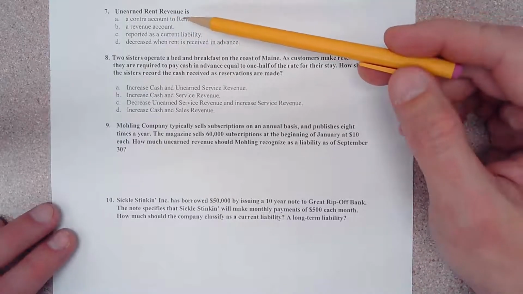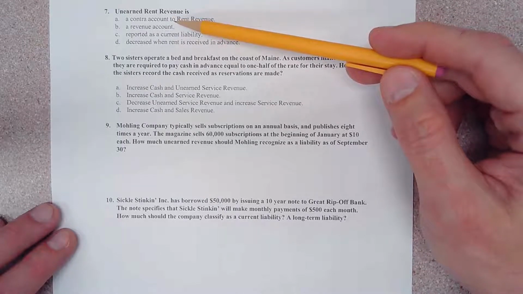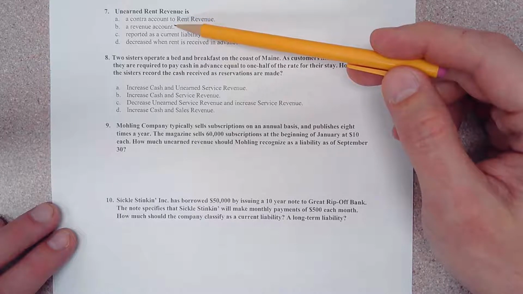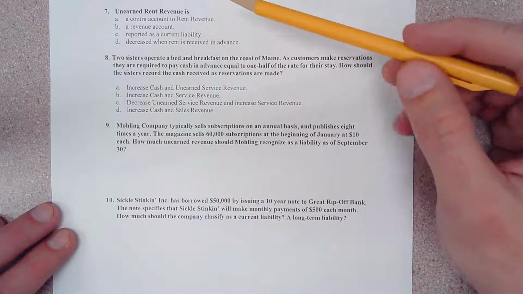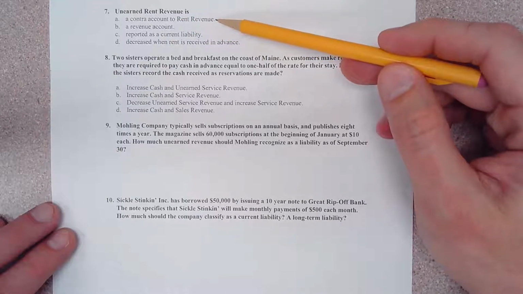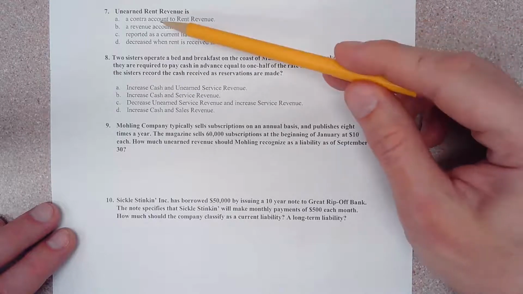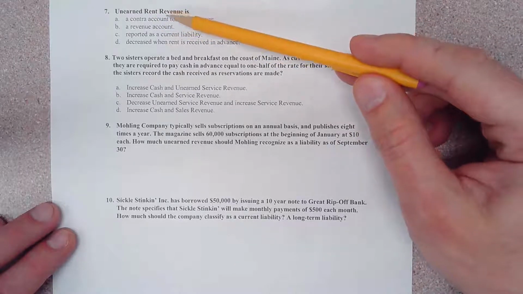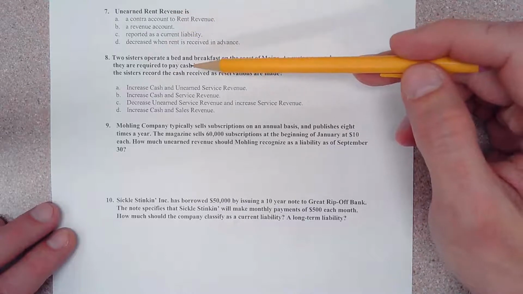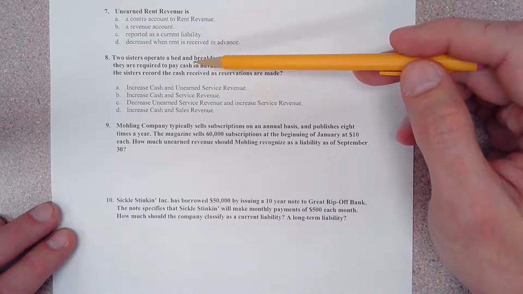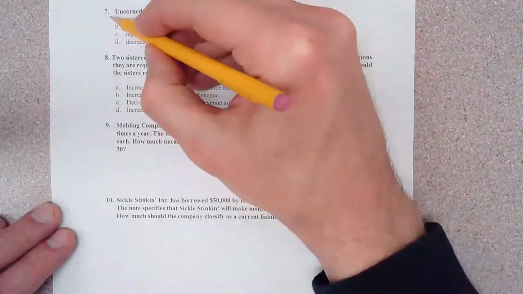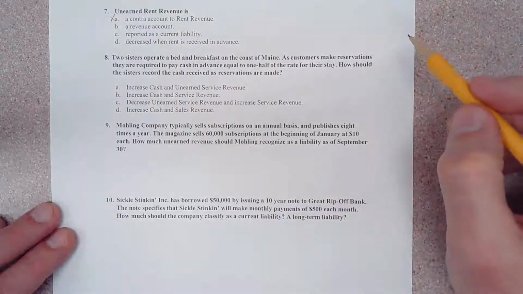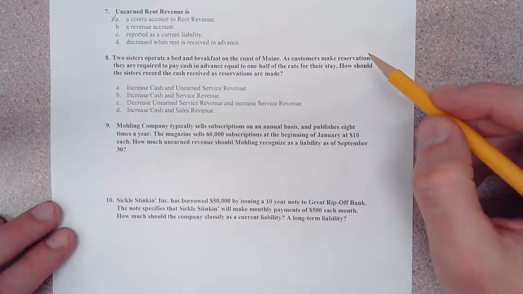For an item to be a contra account, it would have to appear on the same financial statement as the primary account. Rent revenue is an income statement account, okay? Unearned revenue of any type, whether it's for rent or not, is a balance sheet account. So we can eliminate choice A for that reason, okay?